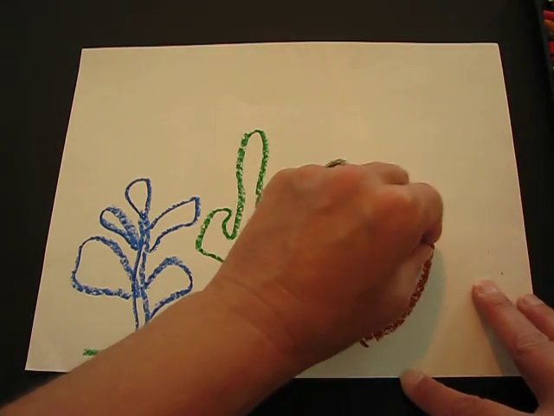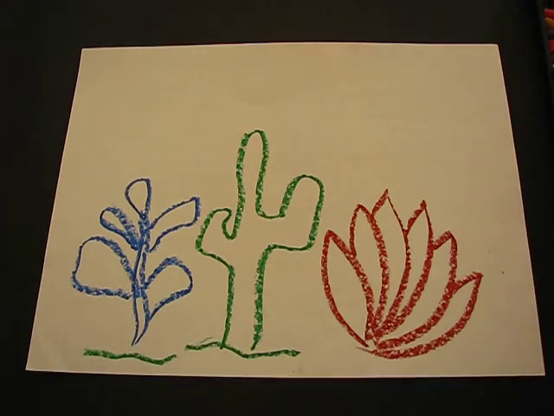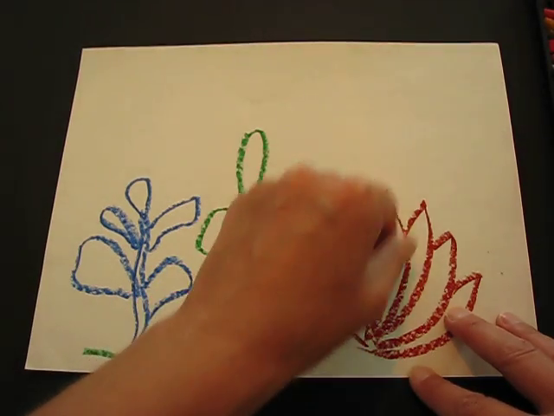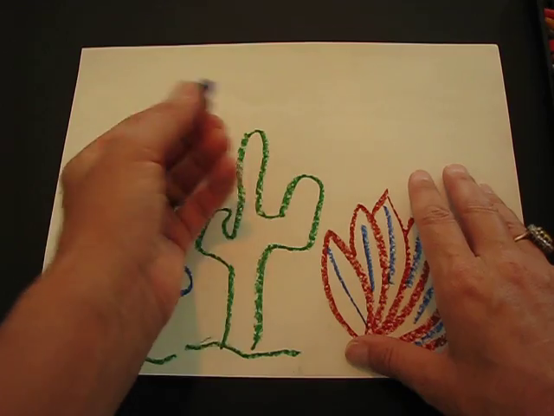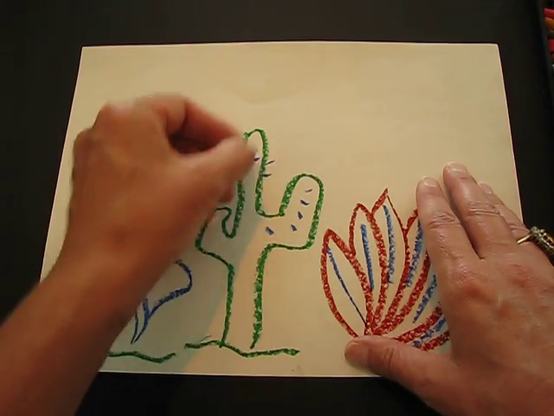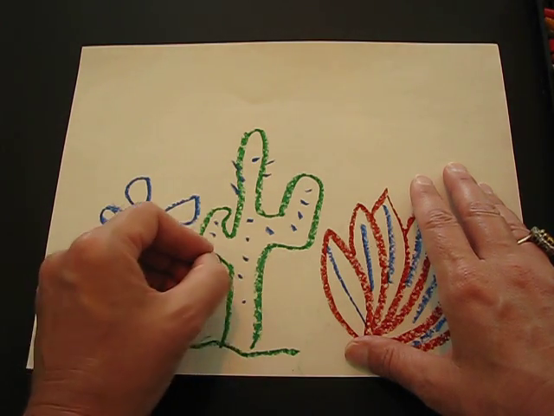See, looks like teardrops or eyes. And then when you've got those in, you can actually add in some detail. So if I bring down some lines there, and then I could add in some dashes, put the dashes on the outside as well, so it gives it texture, so it looks like it's really prickly.